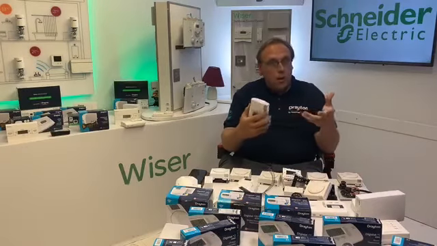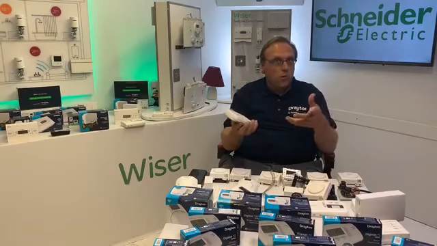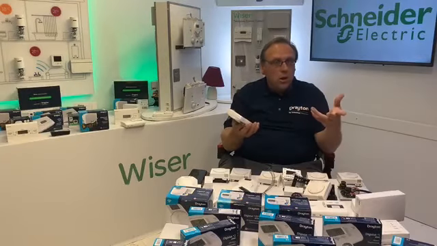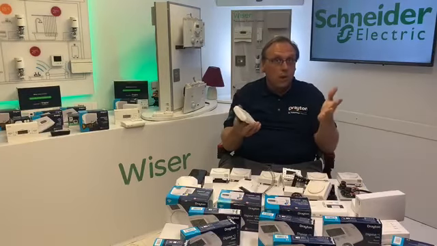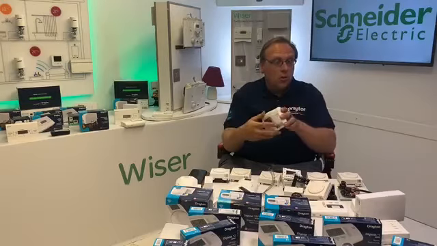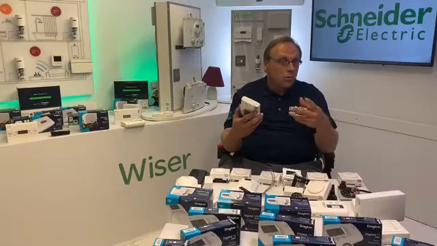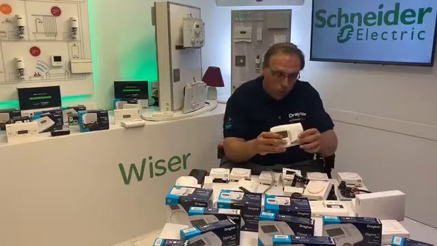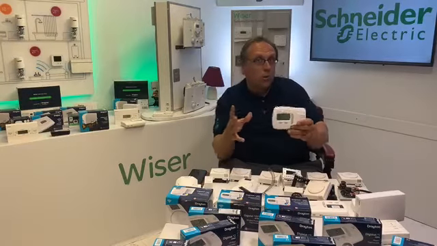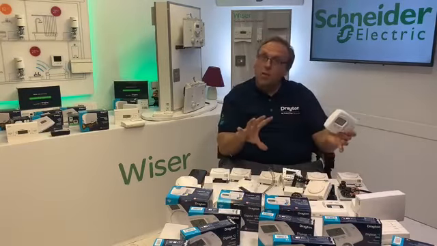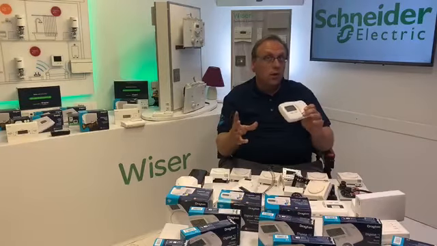If you were running in for first fixing for a new build, you're going to use the mains version, because you're going to run the cables in, you're not going to have to change batteries, so you're going to make provision for those extra 2 wires, the live and the neutral, to run the control. So something to be mindful of. If you're looking at the Plus 2 and the Plus 3, there is a mains version as well as the battery. Make sure you get the right one.